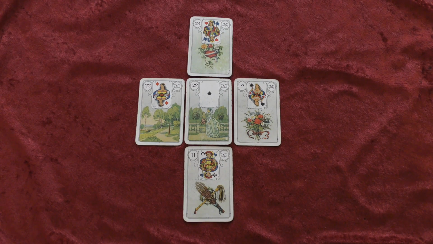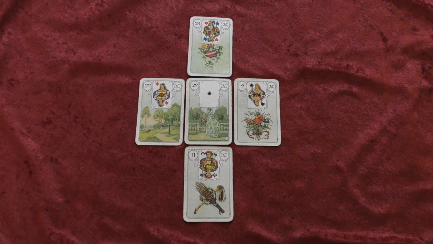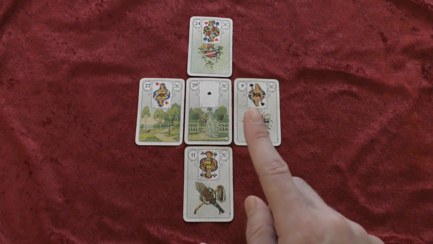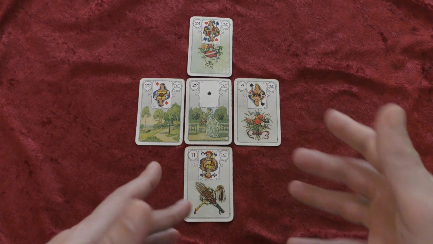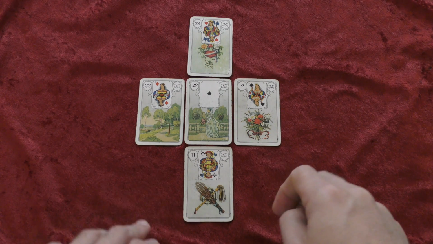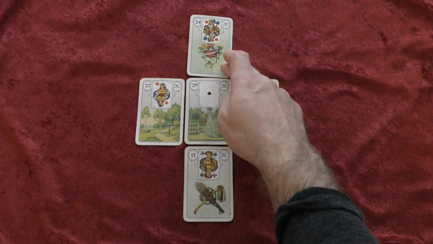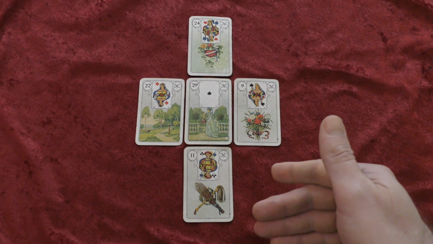Now, what I would say about these three approaches to the cross spread is that you don't want to mix them up. If you're going to use the fate control approach, then when you set the intention as this being the fate card and this being the control card, then interpret it in that way. If you're setting the intention that this is showing you the present lasting and present temporary, then read it in that way.